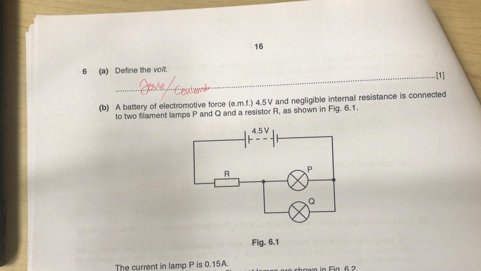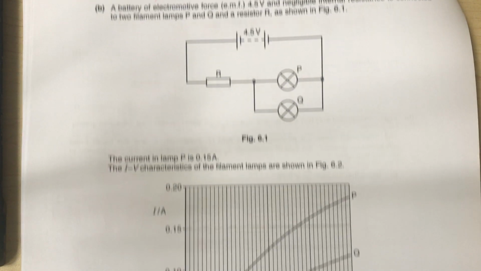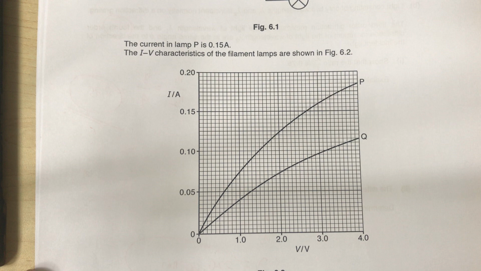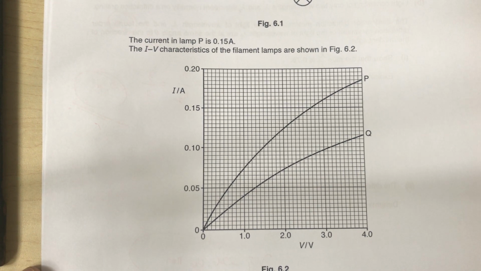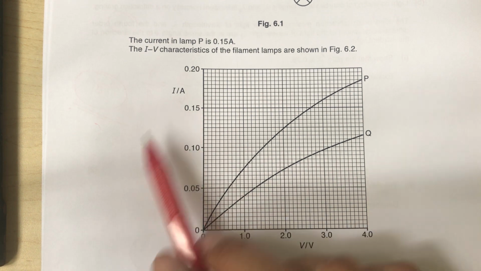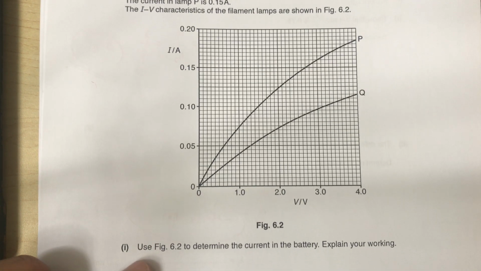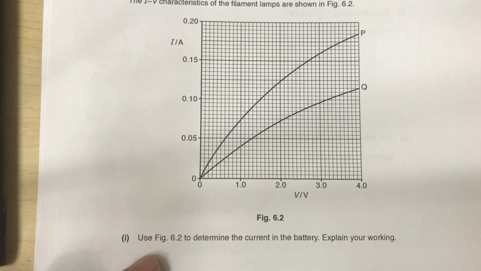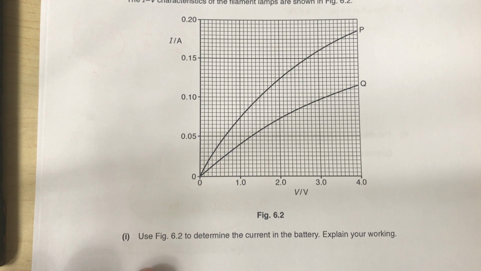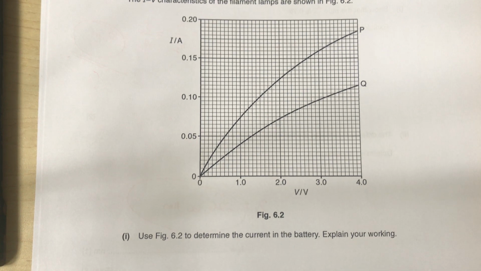The IV characteristics of the filament lamp are in figure 6.2. The x-axis is volt, the y-axis is ampere current. Use figure 6.2 to determine the current in the battery. Explain your working.